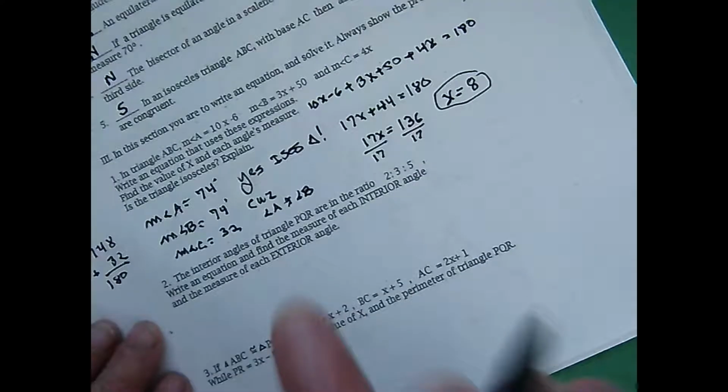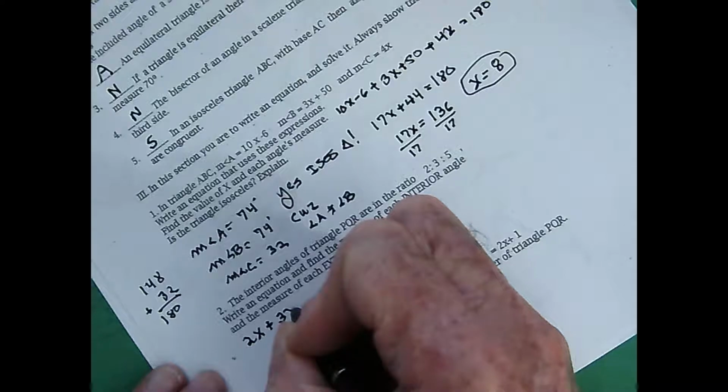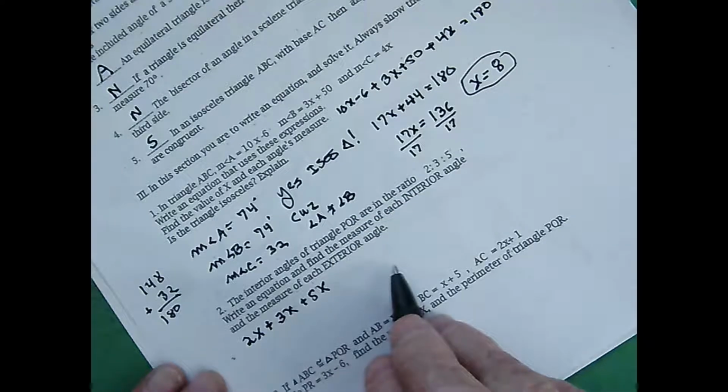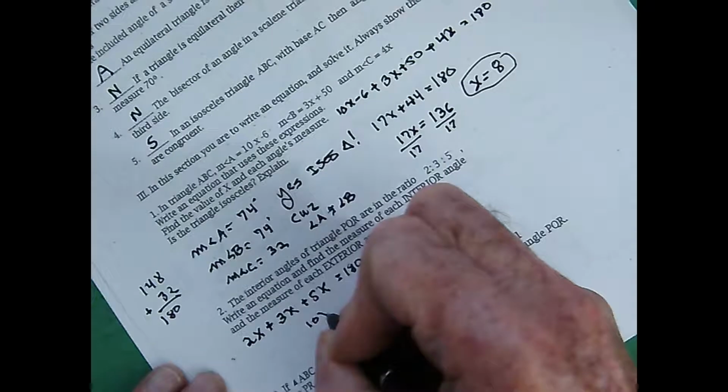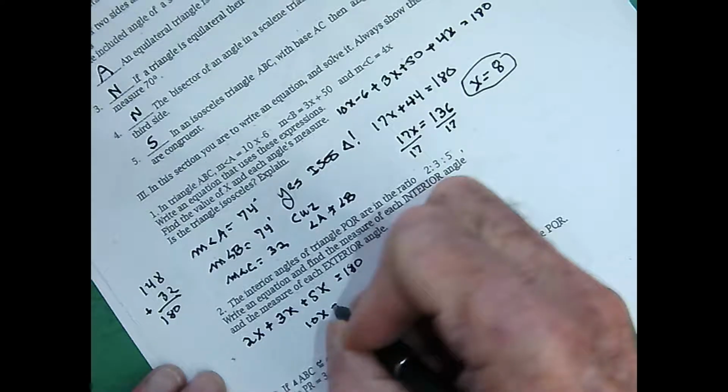And you're remembering, I hope, that when things are in a ratio of 2 to 3 to 5, we can call them 2x, 3x, and 5x. And since these are the angles of a triangle, we know that they add up to 180. We'll gather like terms pretty quick and easy here. We got 10x equals 180. So x must be 18.